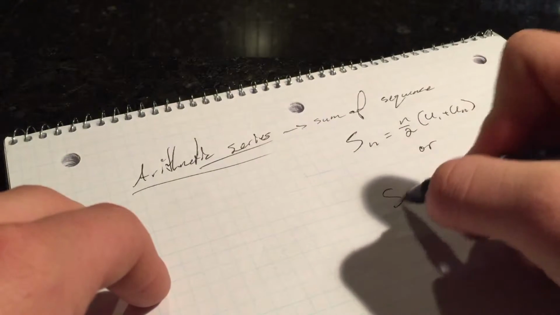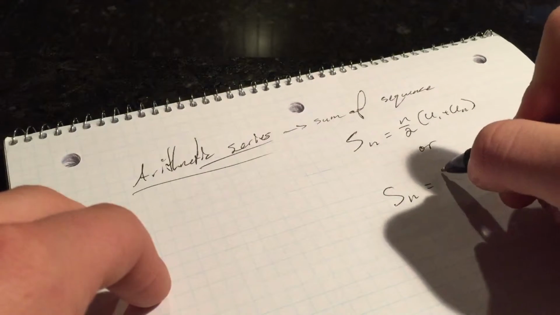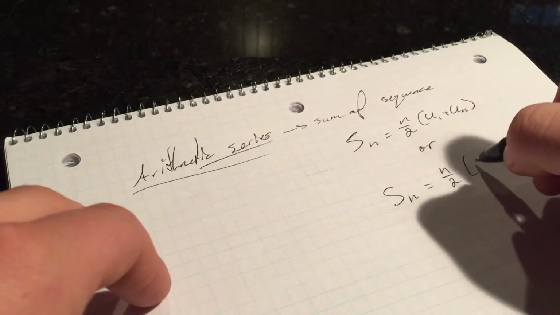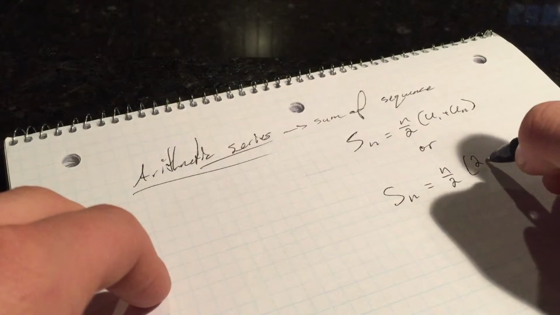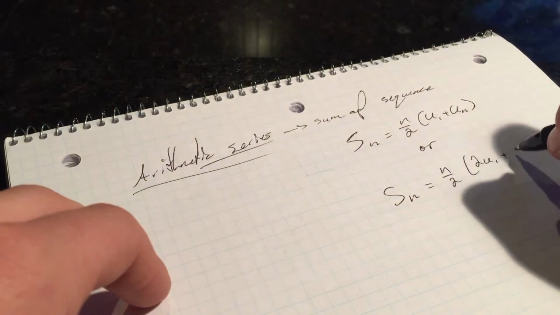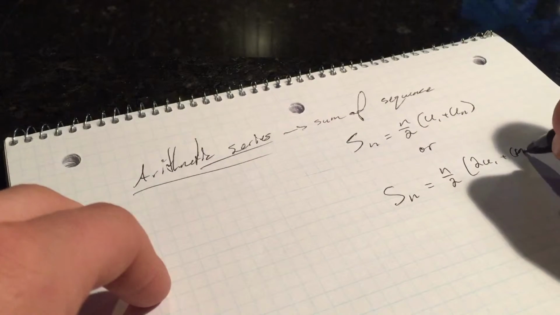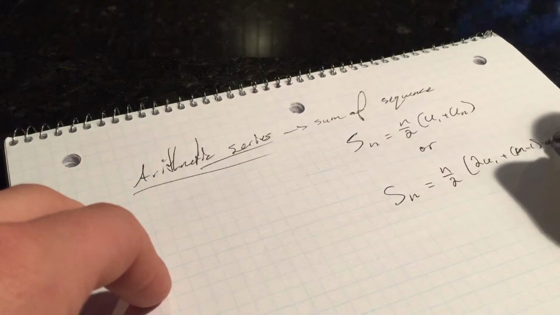Or S sub n equals n divided by 2 times the quantity 2 u sub 1 plus the quantity n minus 1 times d.